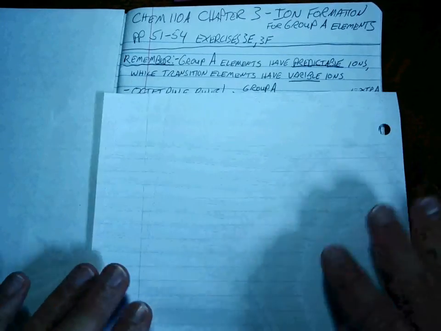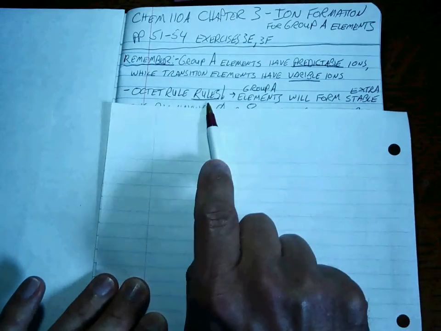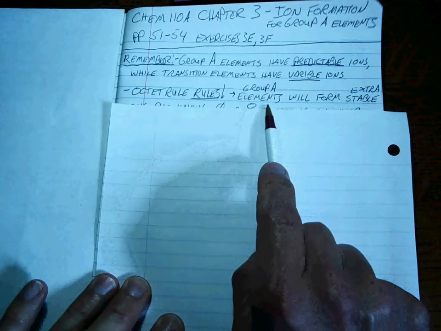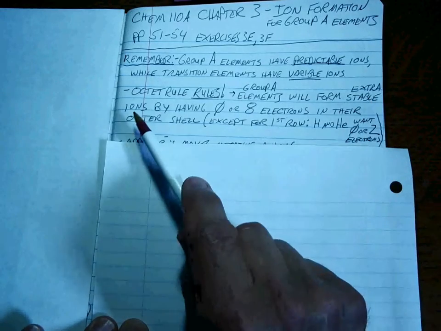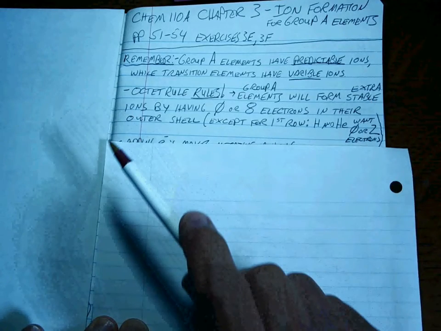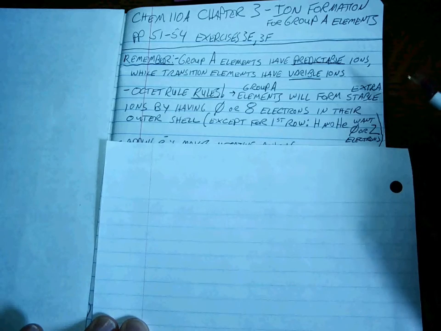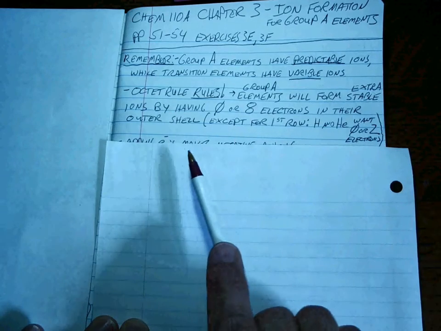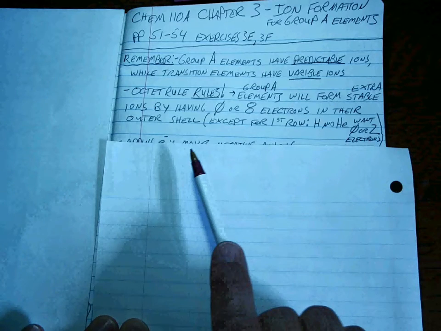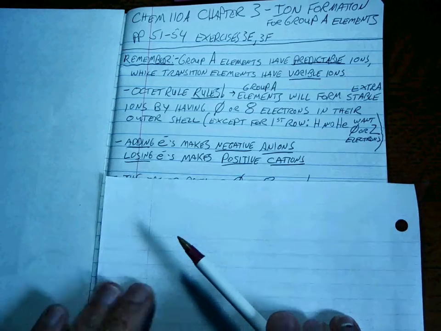A couple other things to remember. The octet rule rules. The group A elements will form extra stable ions. All atoms have a certain stability to them because the number of protons and the number of electrons are the same, but you can get extra stability by adding or losing electrons.